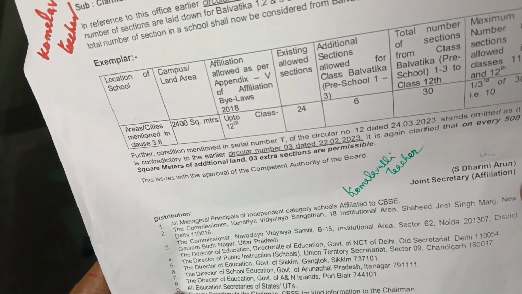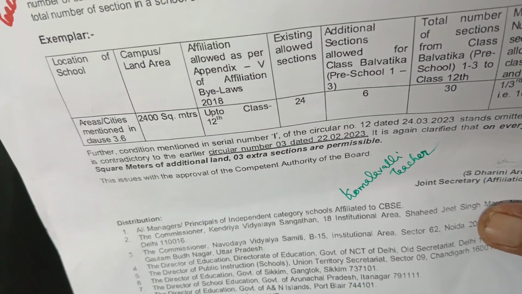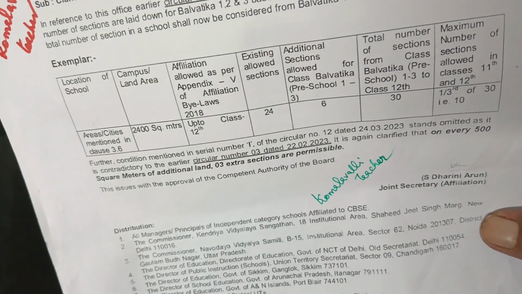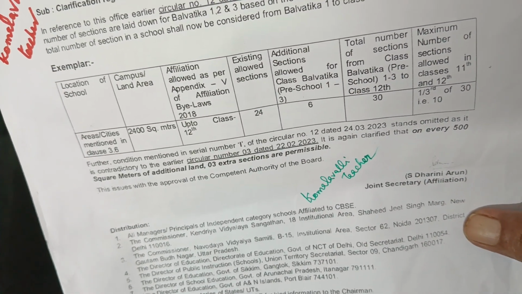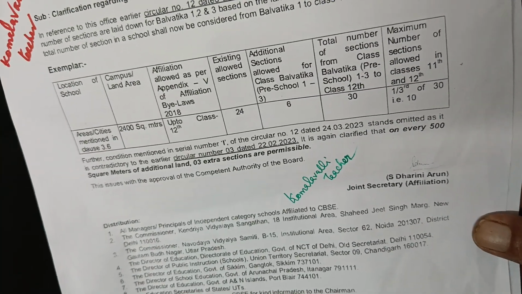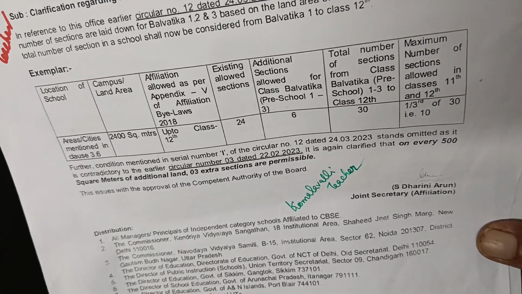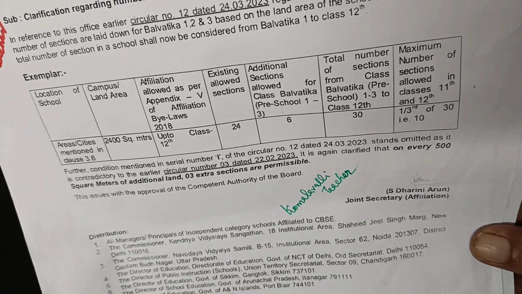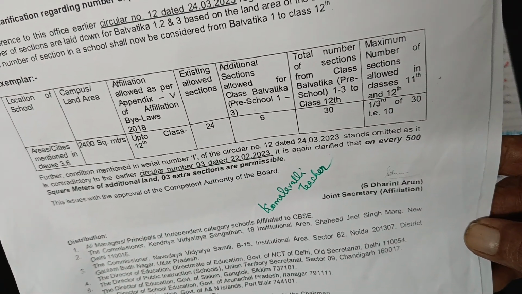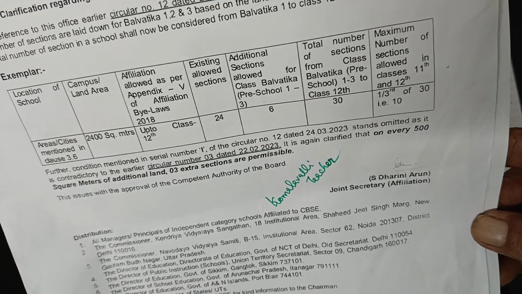According to clause 3.6, if the land area is 2,400 square meters up to class 12, the existing allowed sections were 24. Now 6 additional sections will be allowed for starting Balavatikas, so 30 can be the total number. So earlier it was 24. Now 6 additional sections can be started, and so up to 12th standard 30 sections can be allowed. This is one of the examples given.